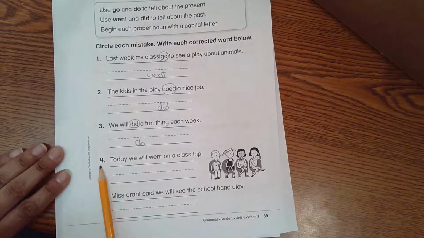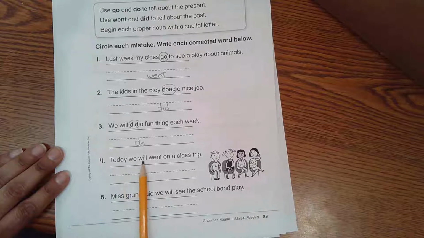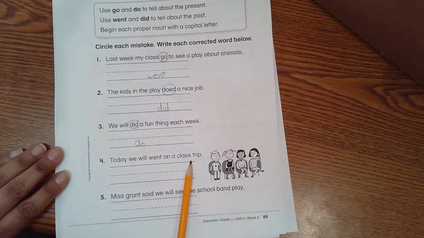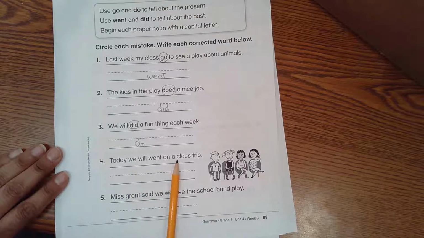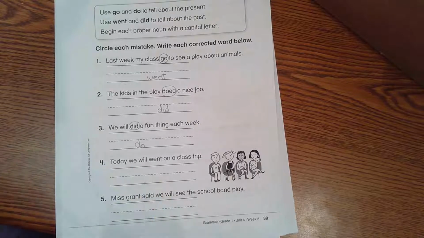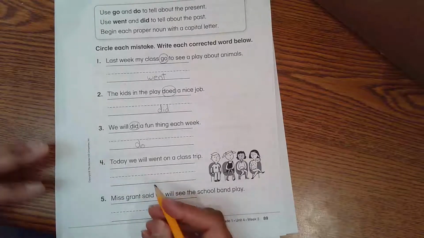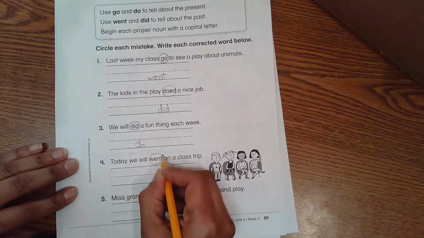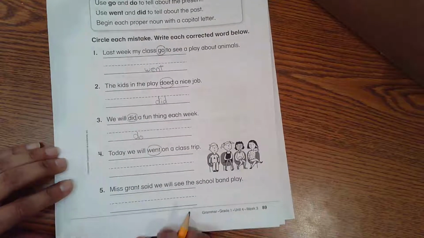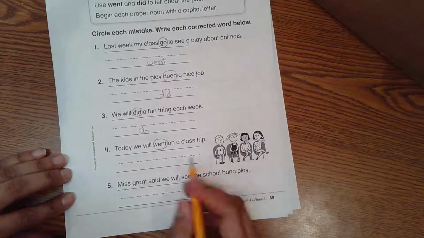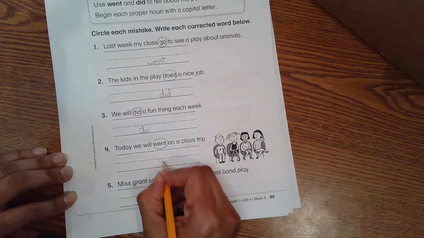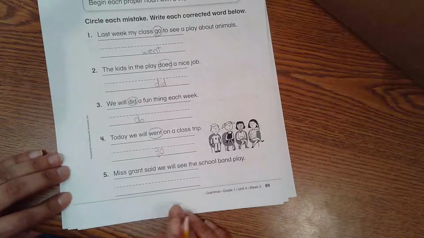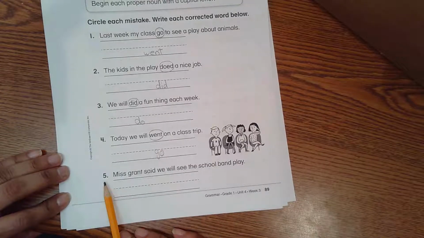All right? Number 4. Today we will went on a class trip. So today we will, it's happening. So went is already happened, past, finished, but it's not. It's we will go on a class trip. So go. All right. Number 5.